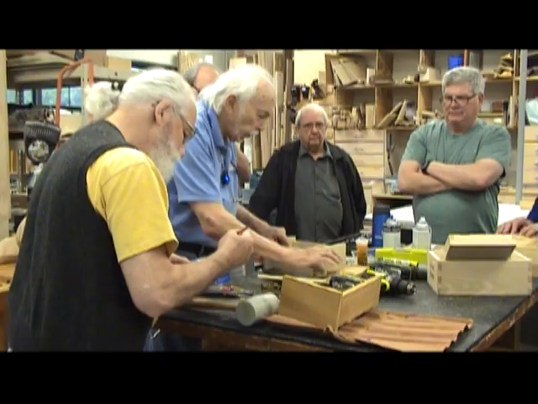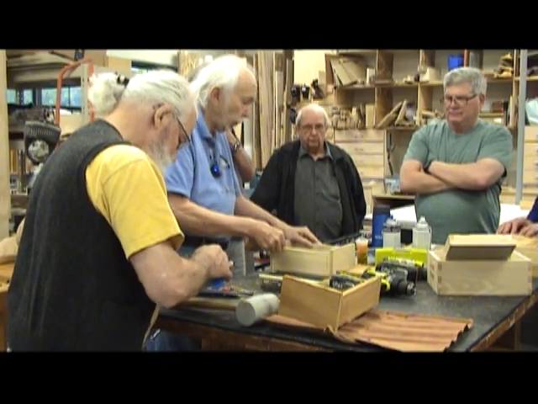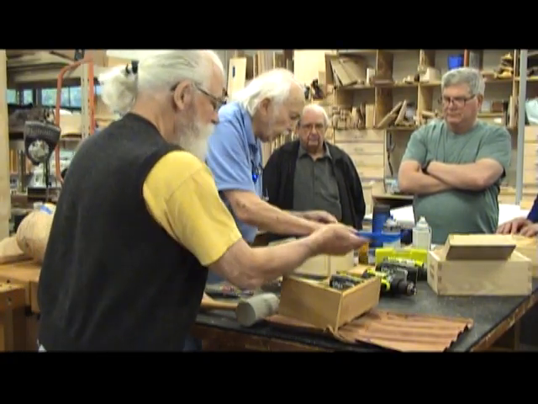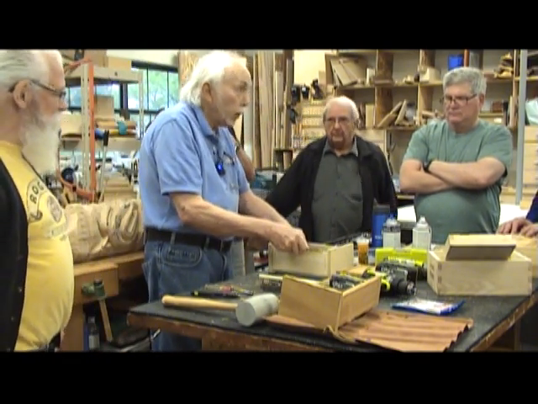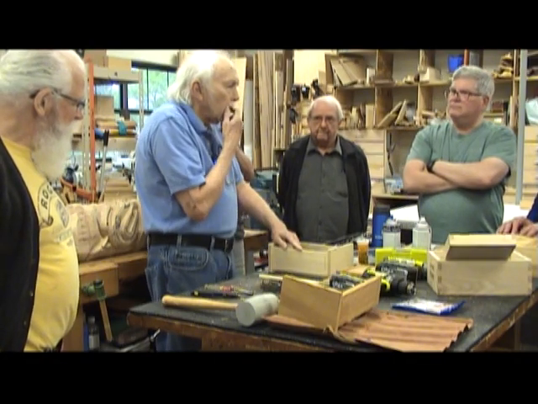Earlier, I did mention that there is a rabbet on the back of the hinge. Its function in life is to hold the hinge straight when you first install it.